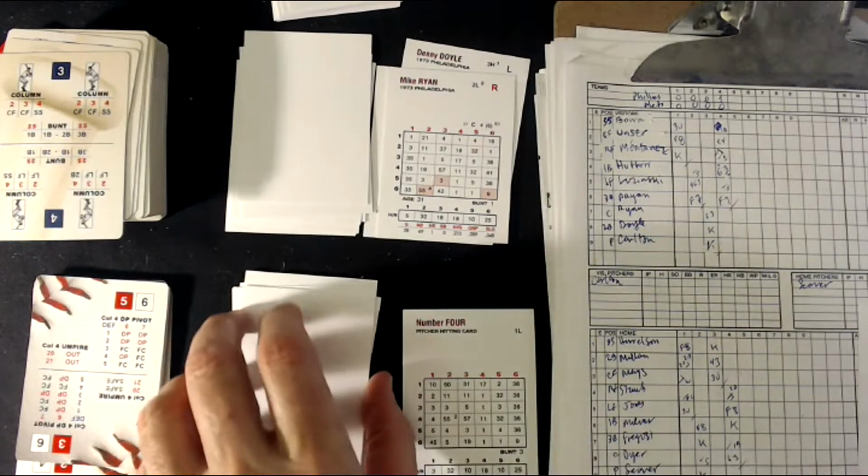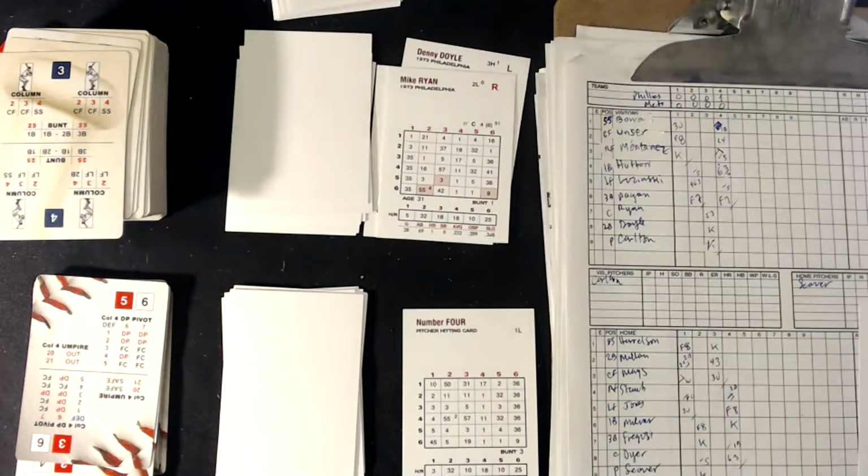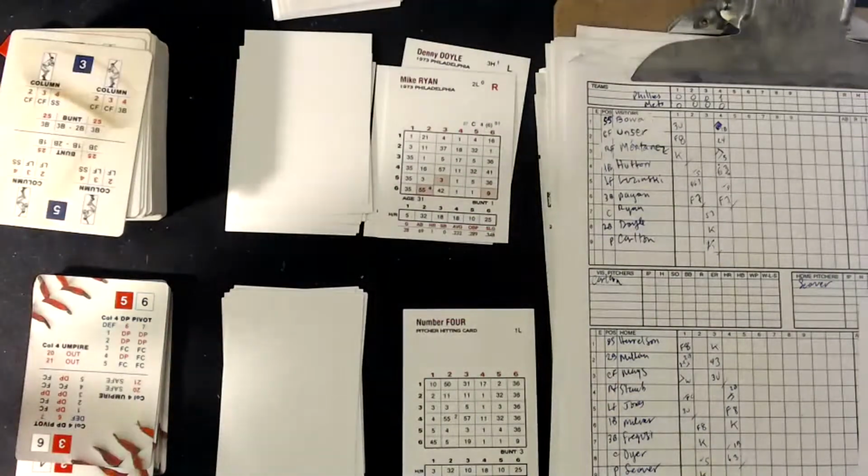Heck of a pitchers matchup here today. Tom Seaver versus Steve Carlton. This is opening day, 1973.